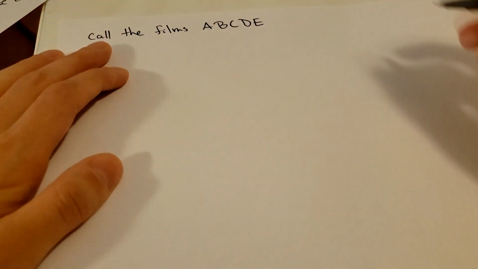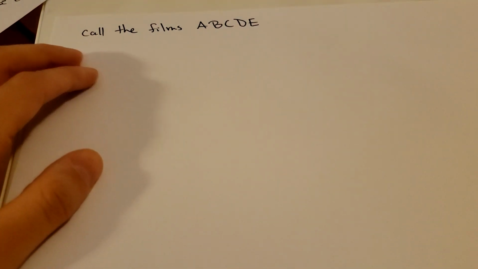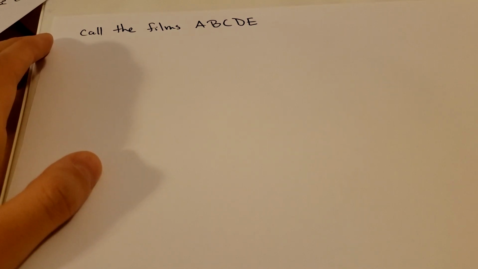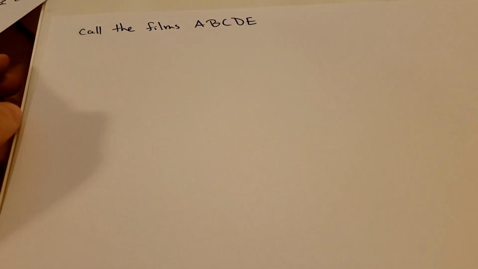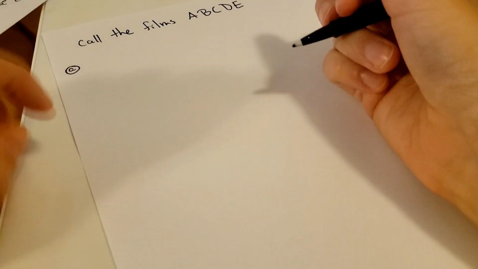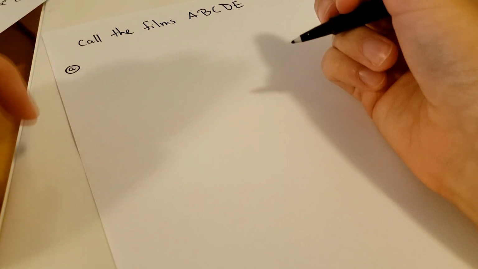Now in this problem, let's call the films A, B, C, D, and E. There's 5 of them. We'll look at a way that we can solve this without using the formulas, and then we'll see how we can solve it with the formulas. Part A was asking how many ways can we arrange 3 of them on a shelf. That means we care about the order.